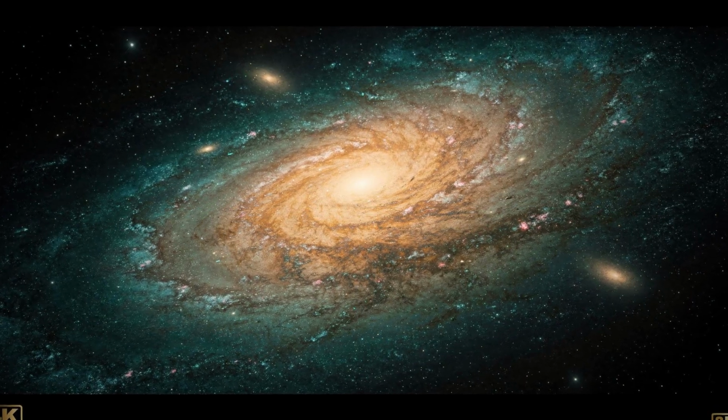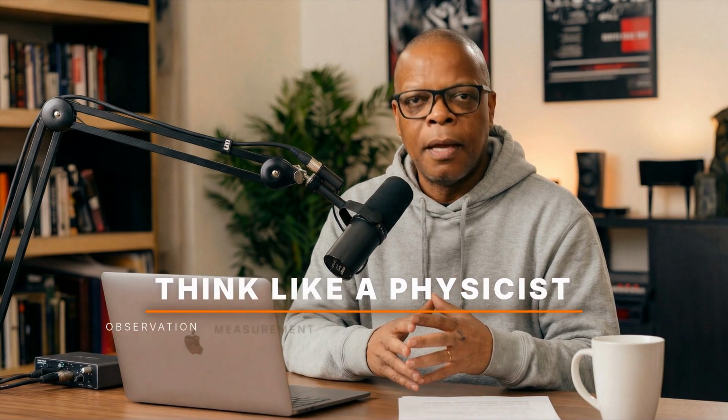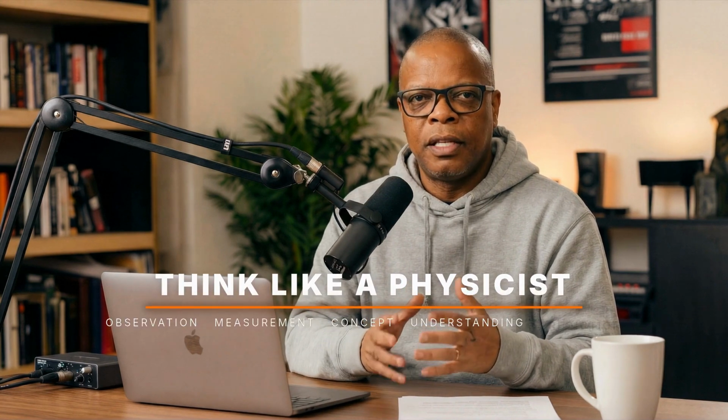Physics is not just a collection of equations, it is a structured way of understanding reality: observation, measurement, concept, understanding, prediction. Master this process, and you begin to think like a physicist.